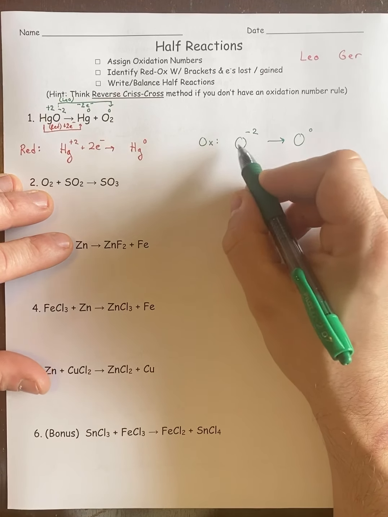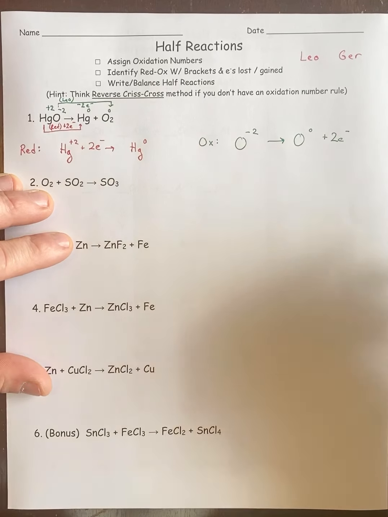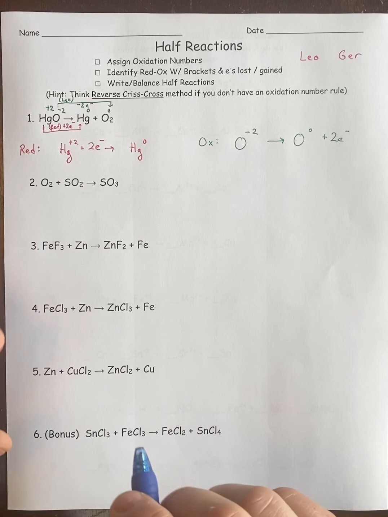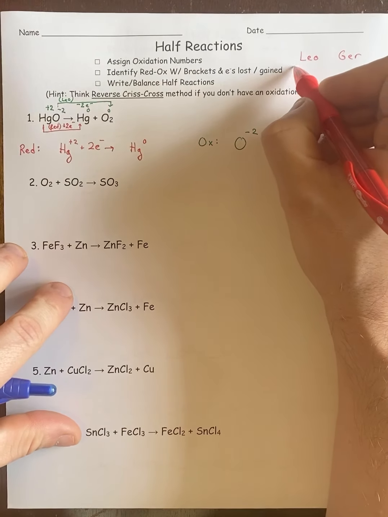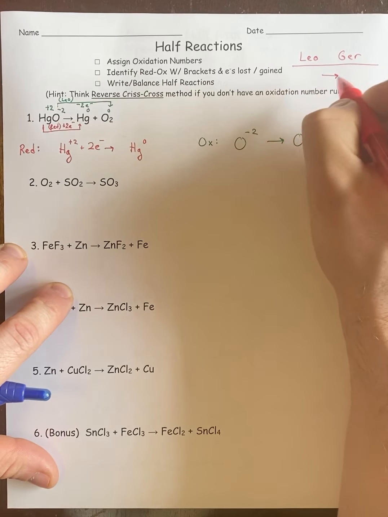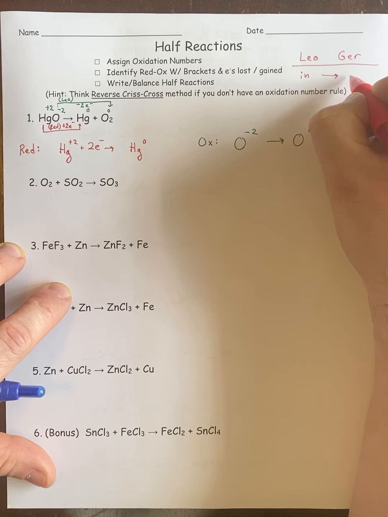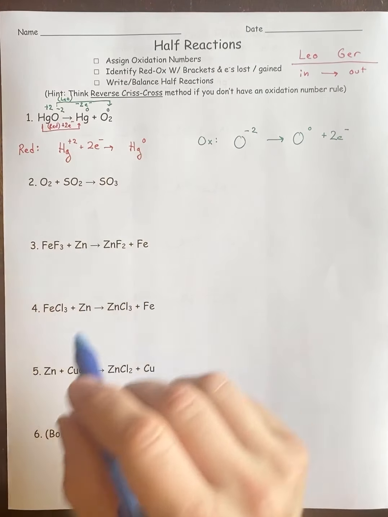So since oxygen lost 2 electrons, I add it to the left, or I'm sorry, the right. And again, this is the idea of, we know Leo goes ger, and we know that when you're gaining it, stuff that's going into the reaction, it goes on the left. And if it's leaving the reaction, or if you're losing it, it goes on the right. And that's where that comes from.